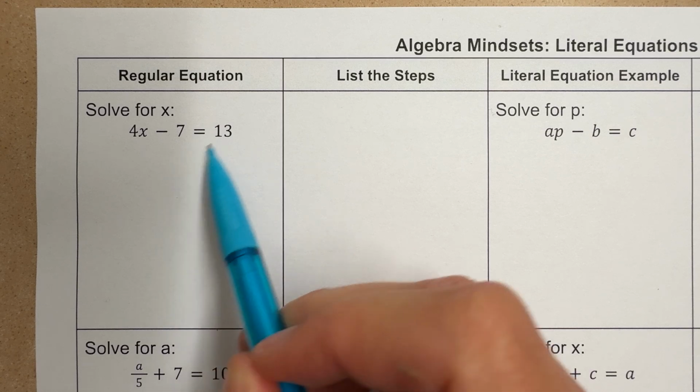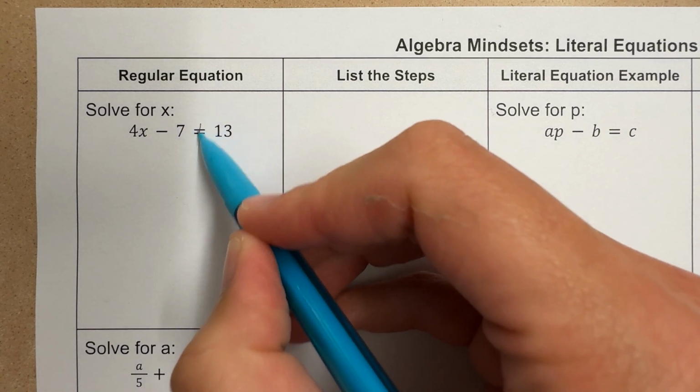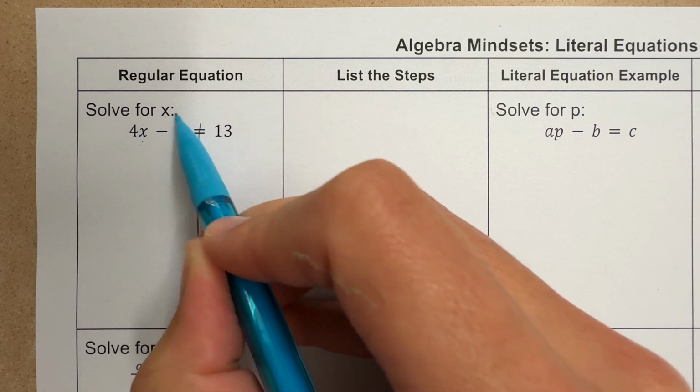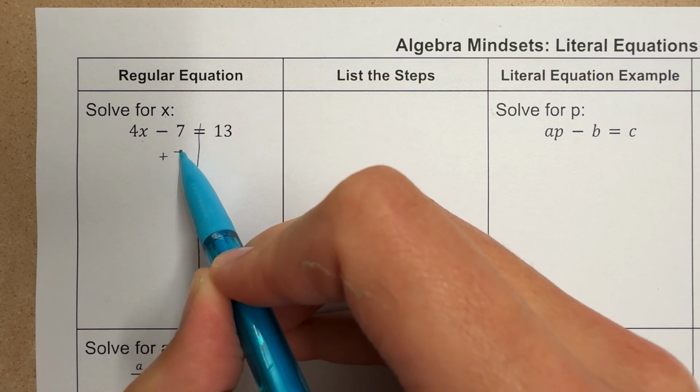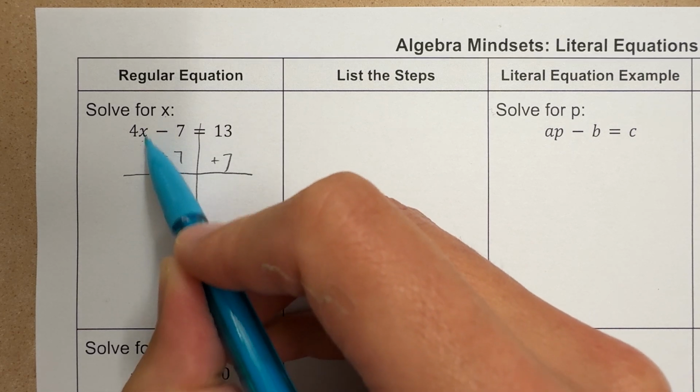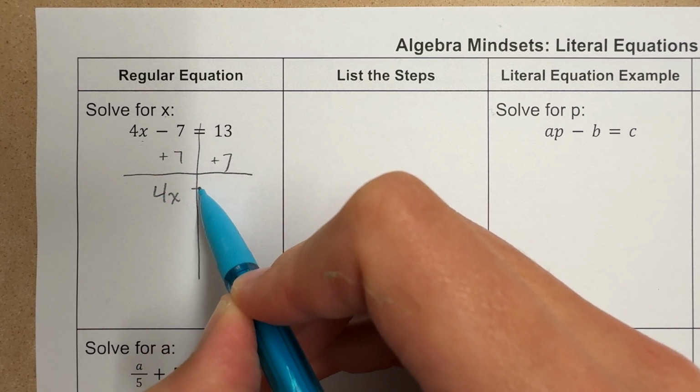So here's a regular equation. Let's solve this first. What would I do? I'm trying to get x by itself, right? It says solve for x. I'm trying to get x by itself. I'm going to deal with the addition and subtraction first. I'm going to add 7 to both sides. Right? And then I'm going to bring straight down for x.